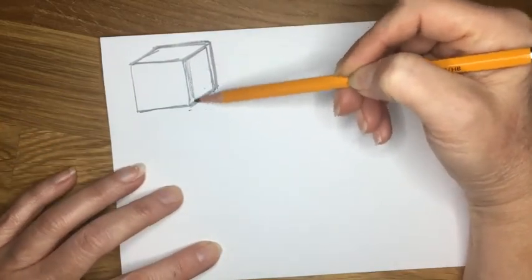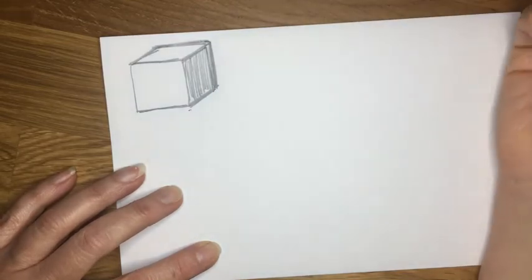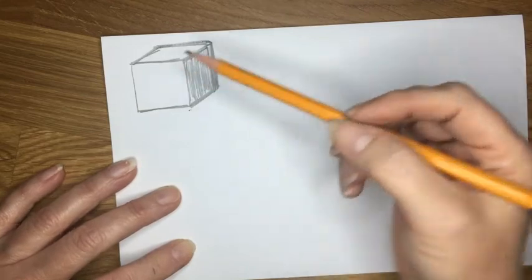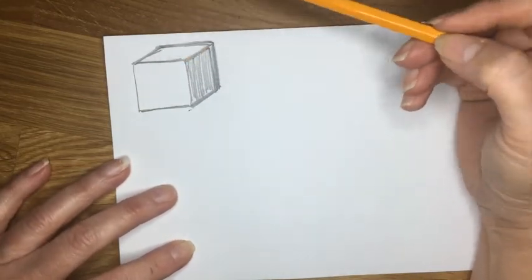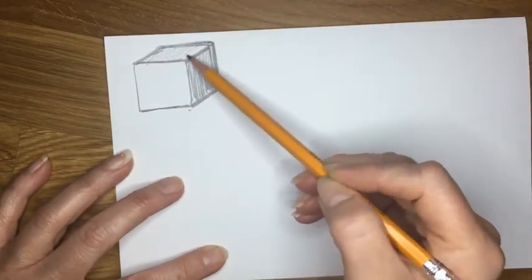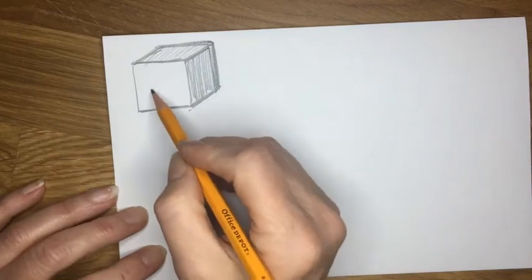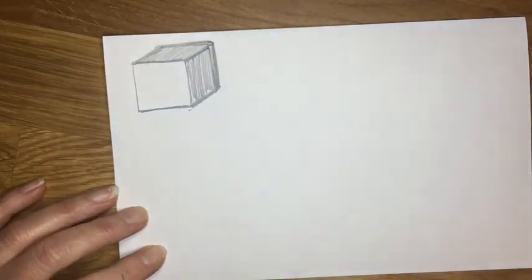And in this case, you can add lines that just add a little bit of the shading. Now, I'm not going to put it on the top, but you can put it a little bit on the top, and we will say that our light source is coming from the front. Okay, so you can add a little bit of shading to your sides.